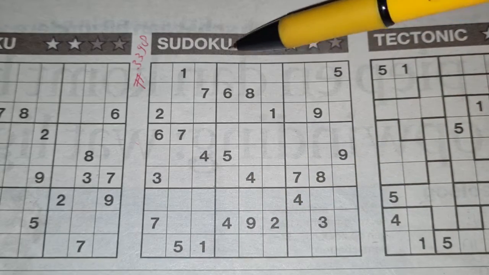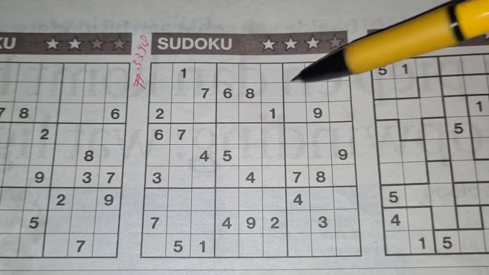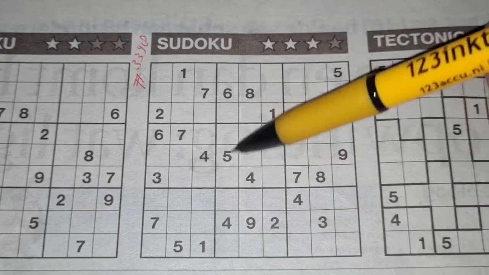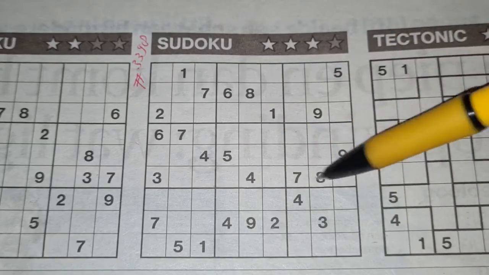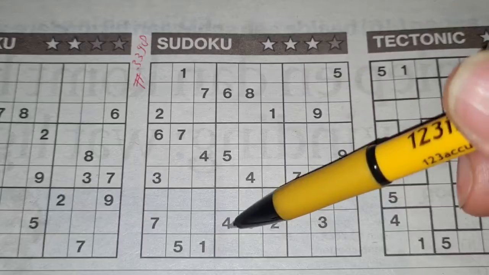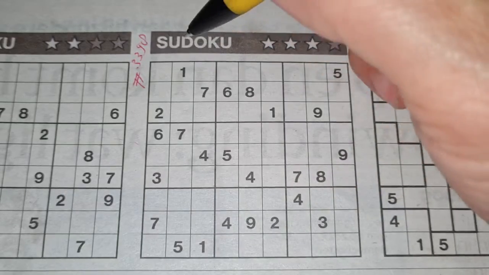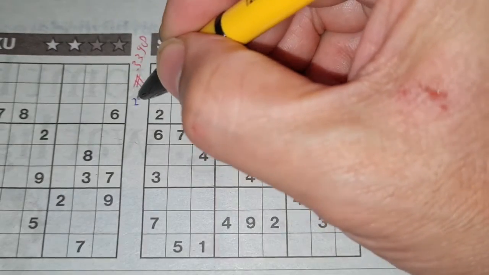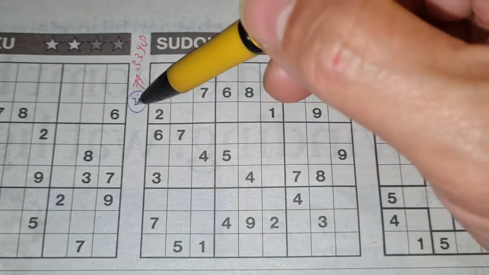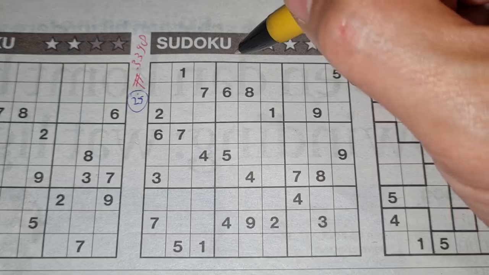No. Let me count again. 3, 3, 6, 8. 8 is 10, 14, 17, 20. Yeah, 25. Miscounted. 25, because for a 3-star Sudoku, it's always 25 printed digits.